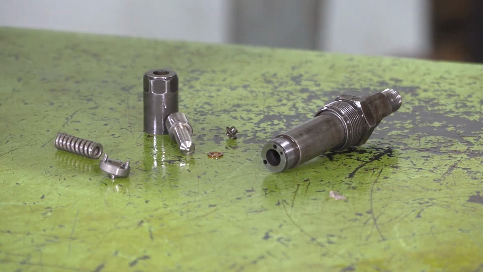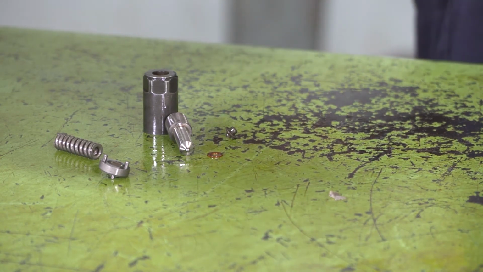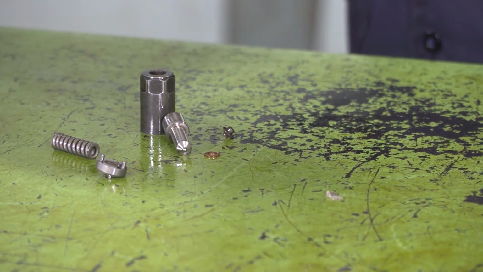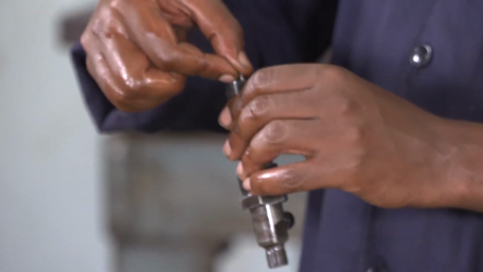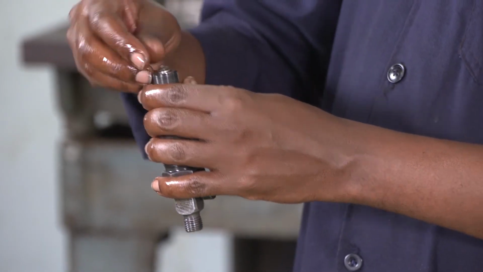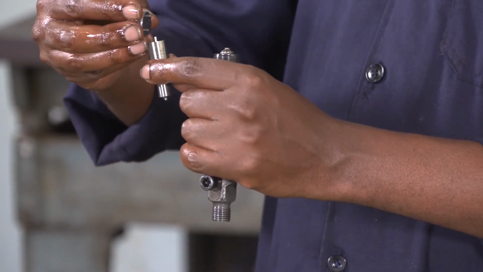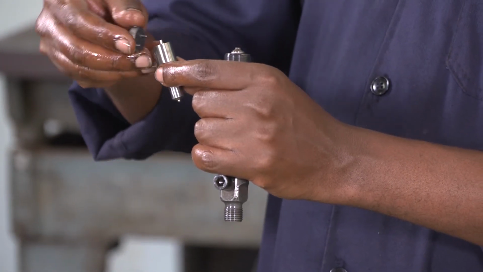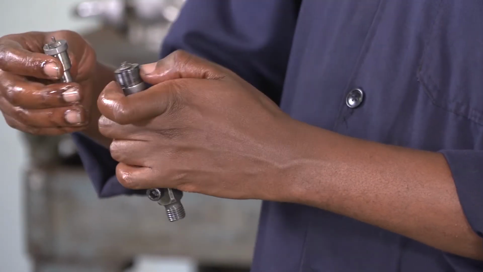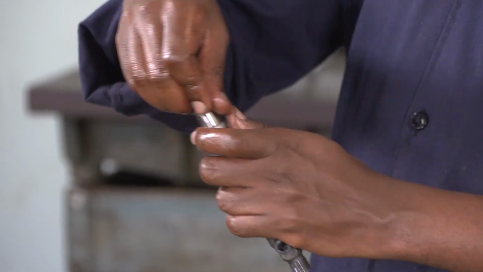So we are going to add a shim. If you add a 0.1 millimeter shim, you increase the pressure by 10 bars. So that is a shim. You are going to increase the pressure by adding that thickness of shim to the spring, and install the pin, the nozzle tip, and the spacer. And we are going to check again if the pressure is increased or not, according to the standard.